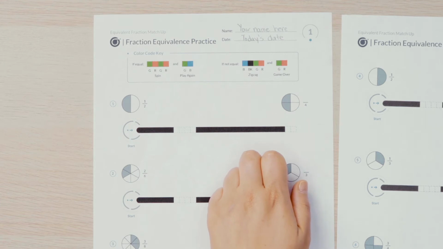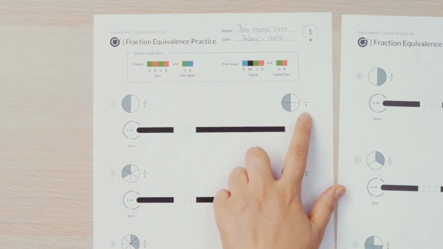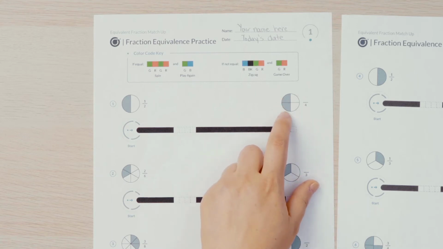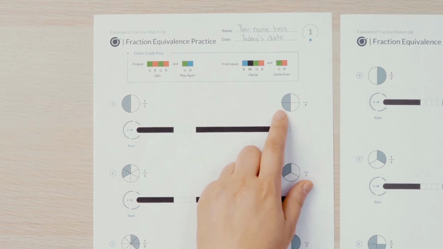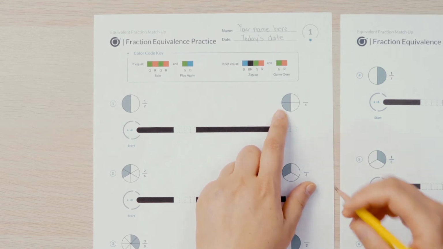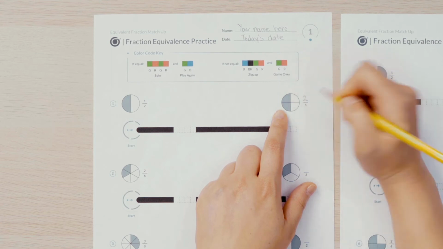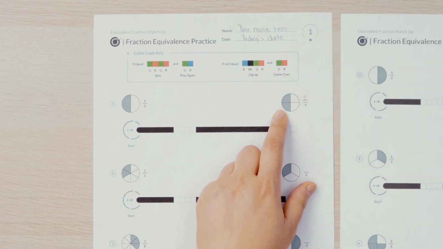The number 4 has already been written as the denominator for you. How many parts are shaded? That's right, there are 2 parts shaded. So you will write the number 2 as the numerator to complete the fraction 2/4 for the fraction model.